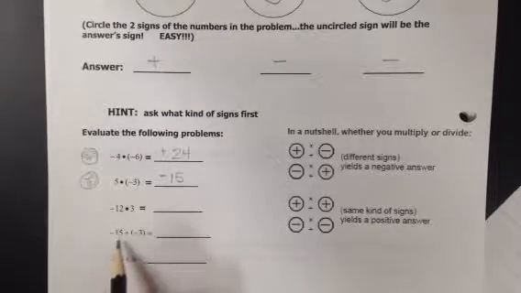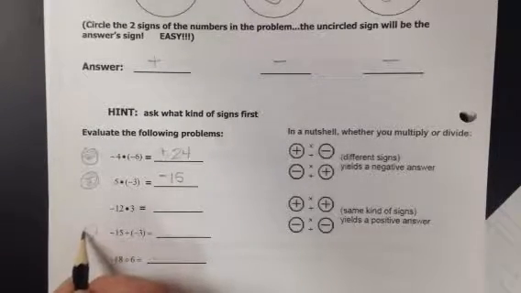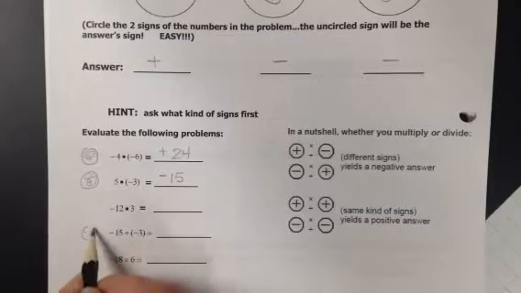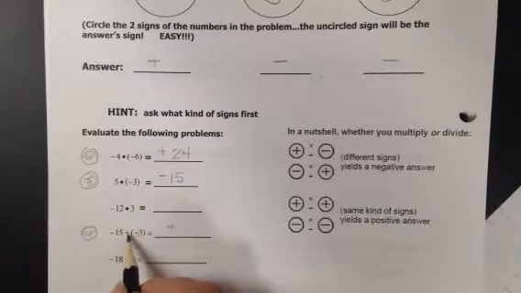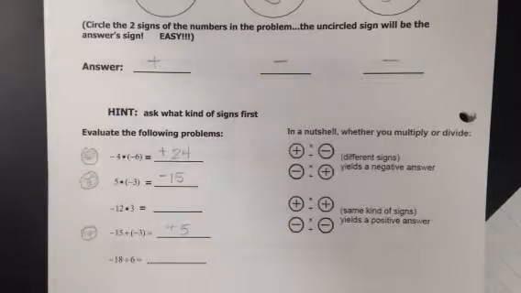It works the same for division. If I have two negatives being divided, my answer is going to be positive, and I just look at the numbers. 15 divided by 3 is 5, so it'll be a positive 5.